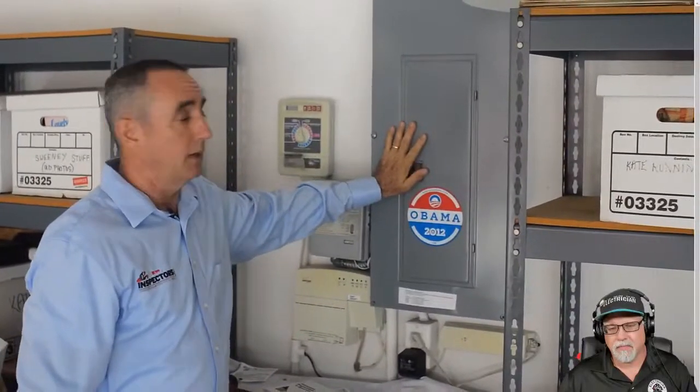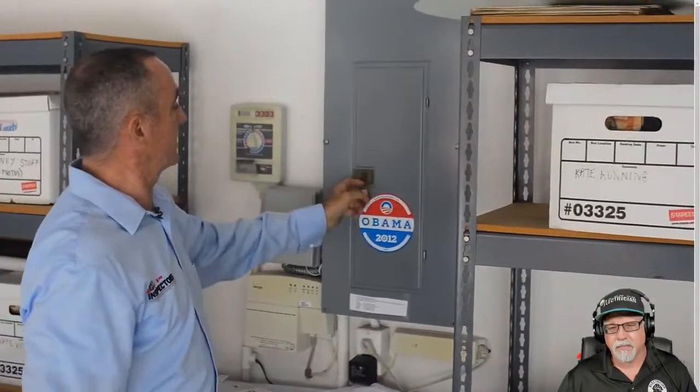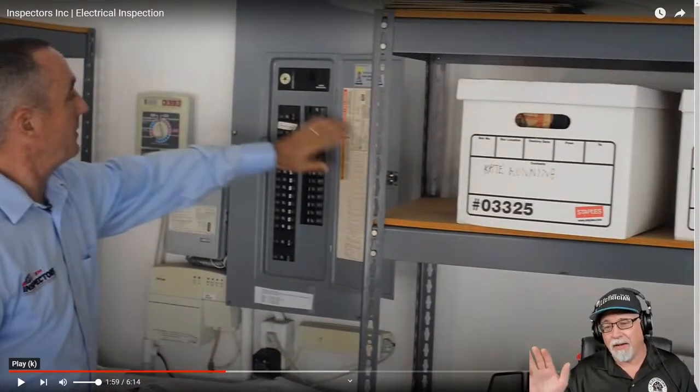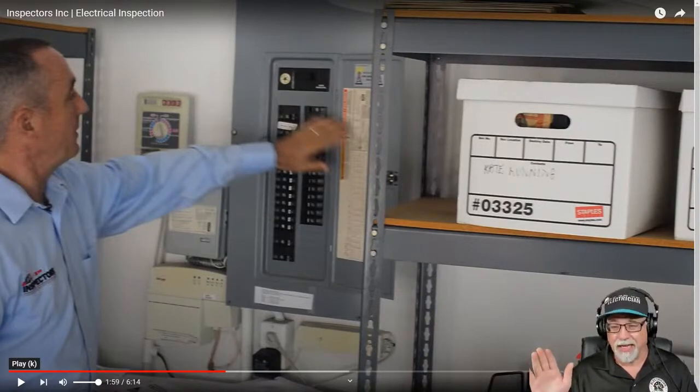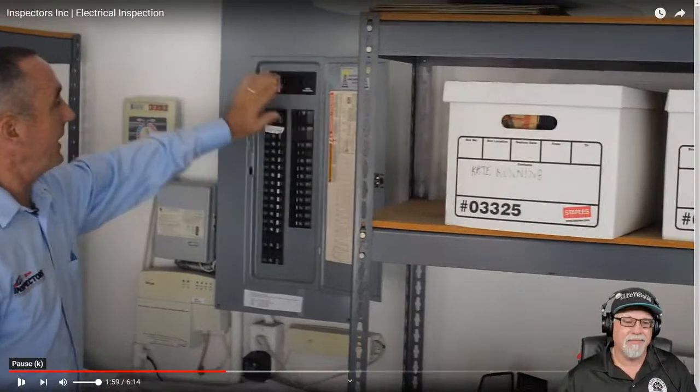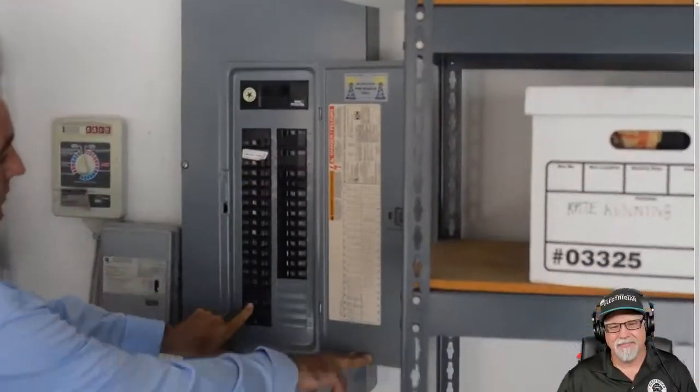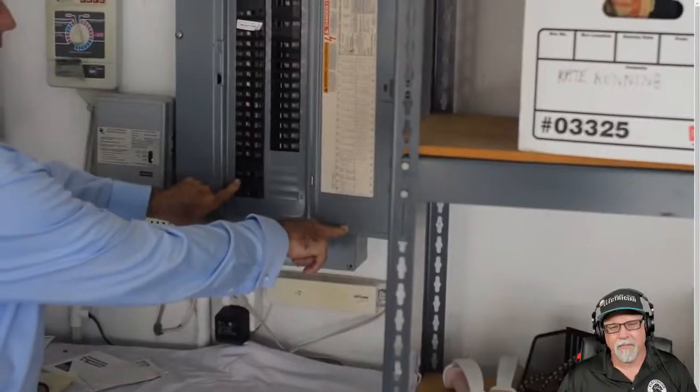Okay, so after the meter, the power source goes into a distribution box, also called an electrical panel. The main electrical panel consists of a main disconnect or main shutoff, and then the branch circuits, which each have their own individual circuit breaker. I've got to say right now, I'm not too enthused about the sticker that's on that panel, but that's just a personal thing, and we'll move on beyond that.